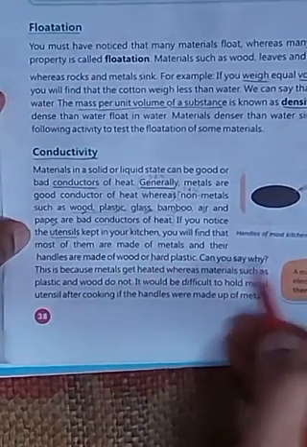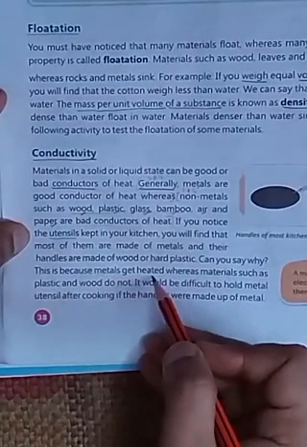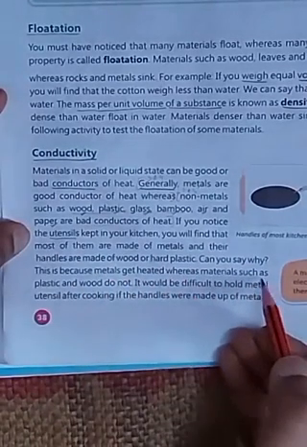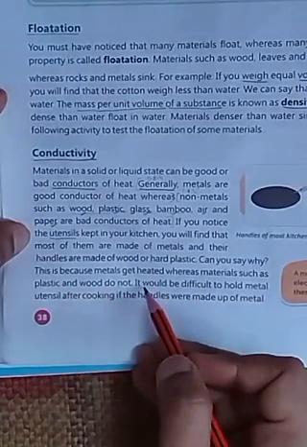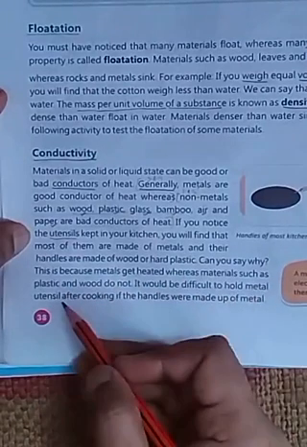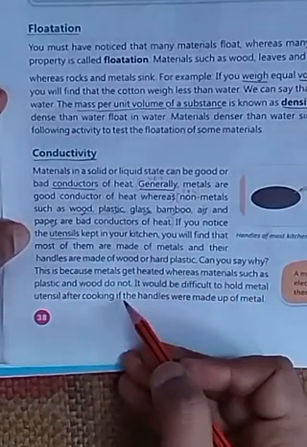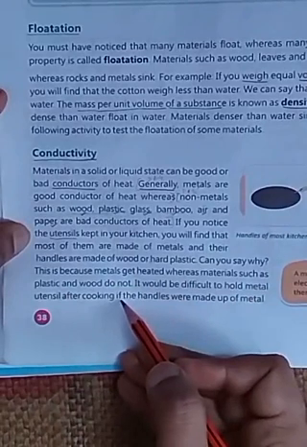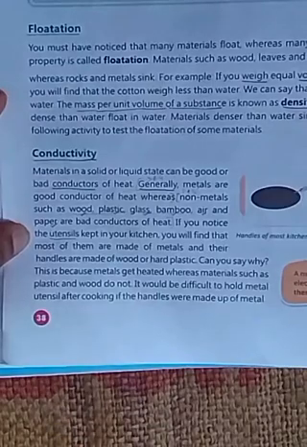Can you say why? This is because metals get heated, whereas materials such as plastic and wood do not. It would be difficult to hold a metal utensil after cooking, because it becomes hot, if the handles were made up of metal.